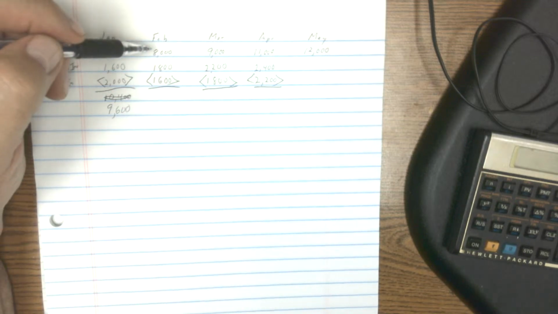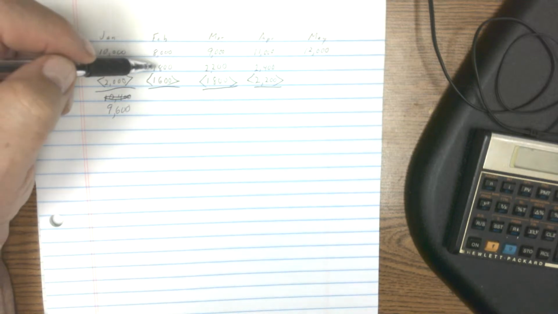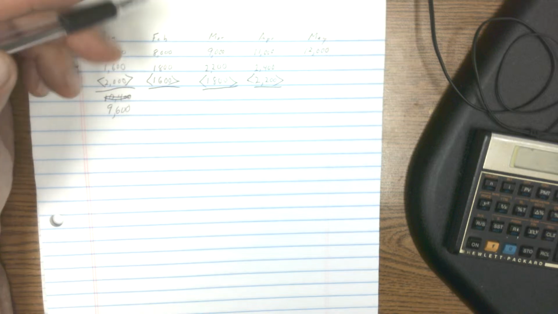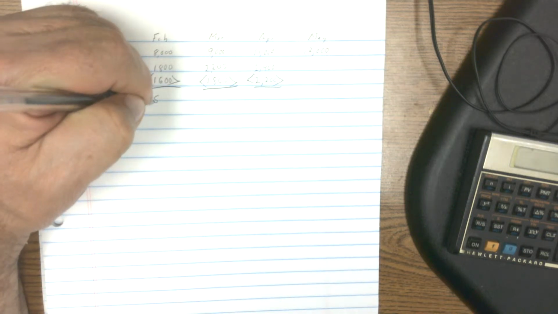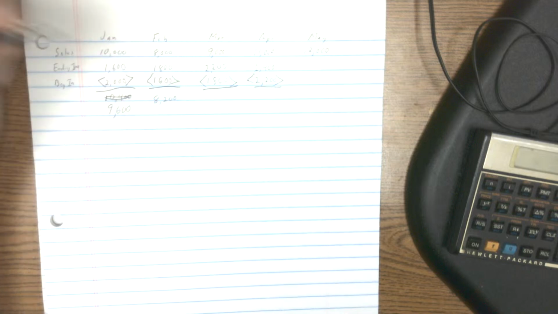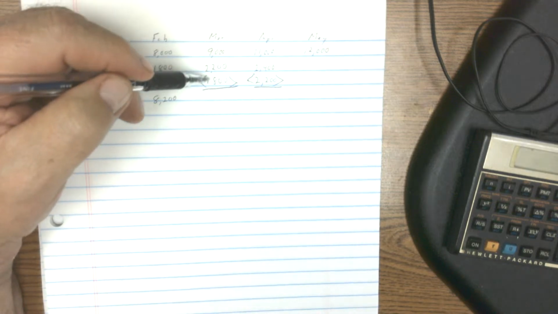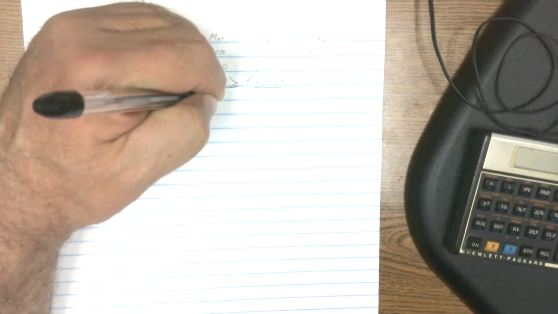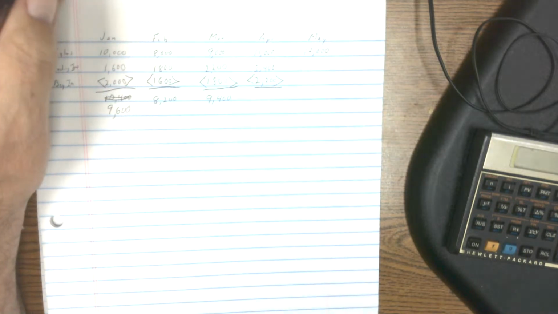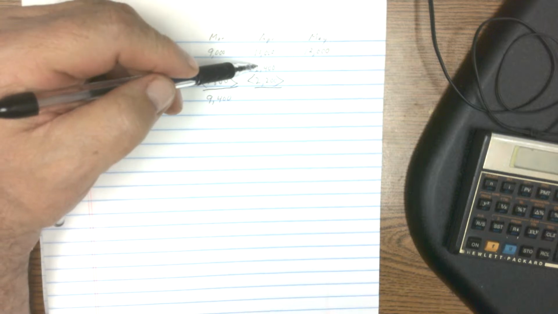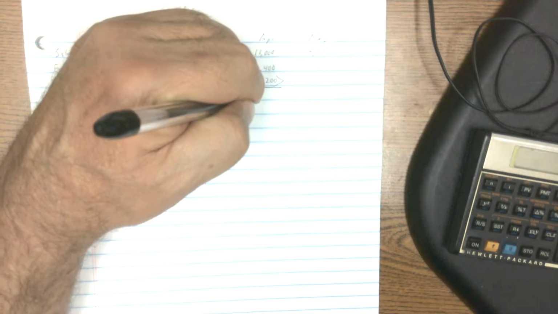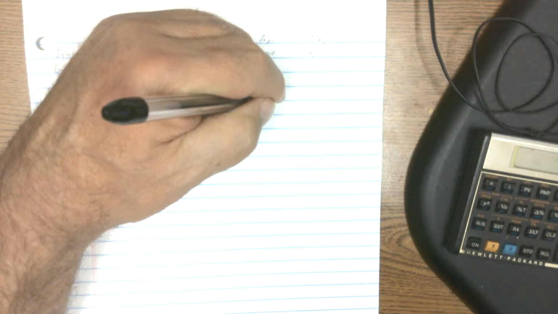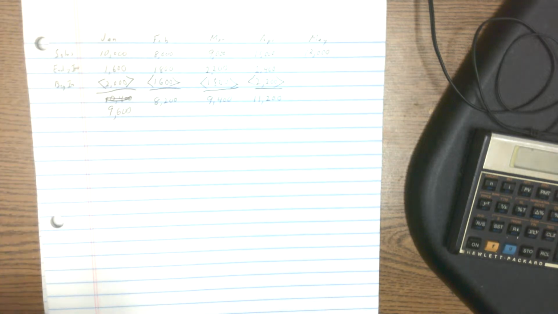And so I do that again here. The change in inventory is plus 200. So I need 8,200 there. The change in inventory is plus 400. So I need 9,400 here. And the change in inventory is plus 200. So I need 11,200 here. Okay. So that is all there is to my production budget.